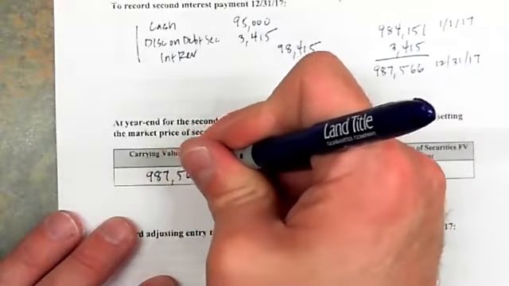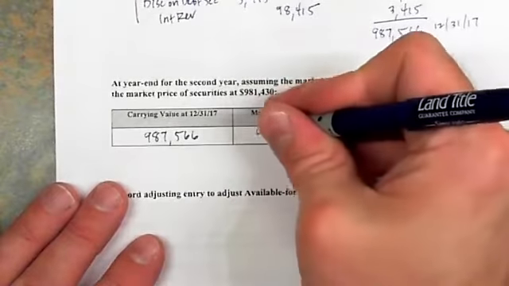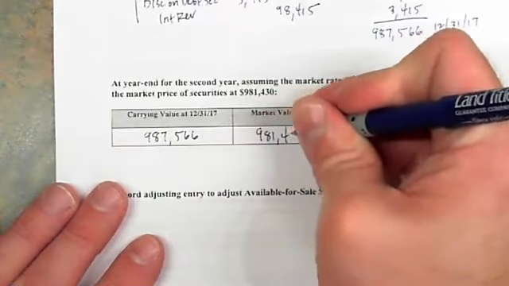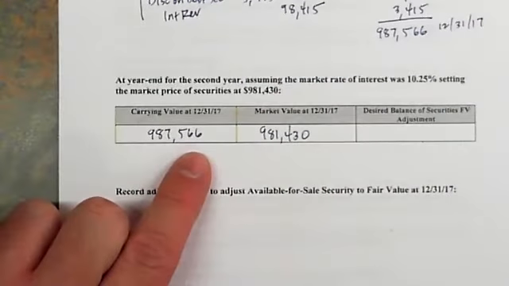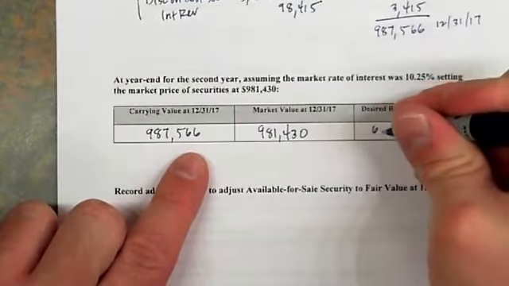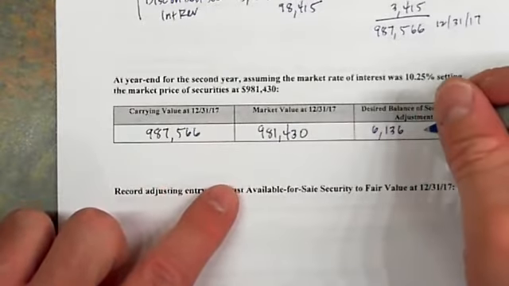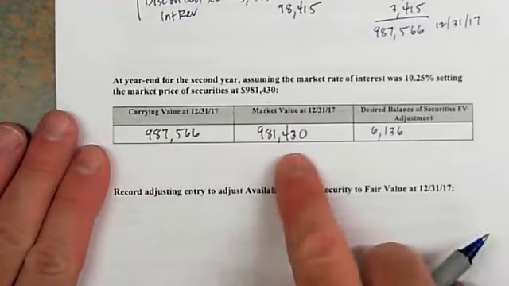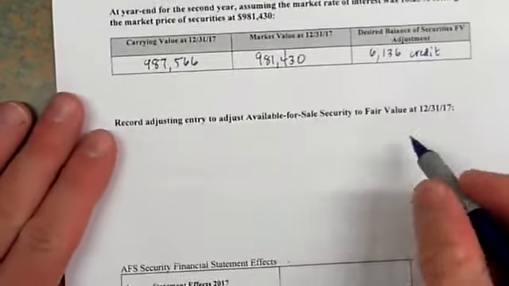But we don't want that value. We want whatever its market value is, which is $981,430. The difference between these two would indicate a reduction of $6,136. Now, again, we're trying to mark it down, so this would be a credit balance that we want in that account.